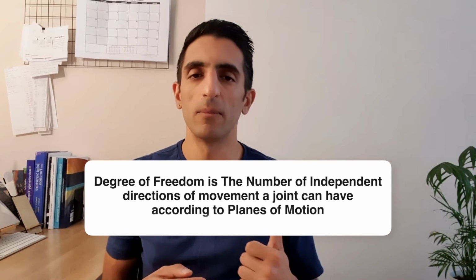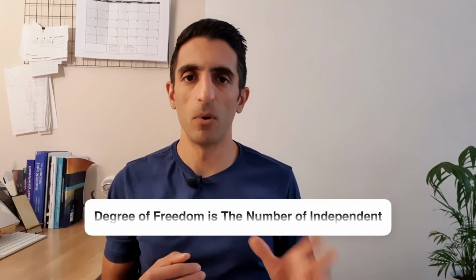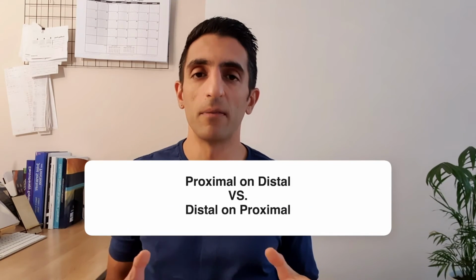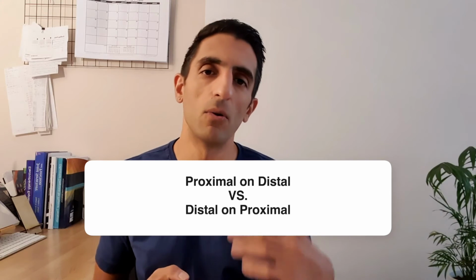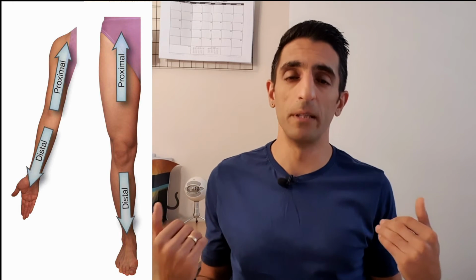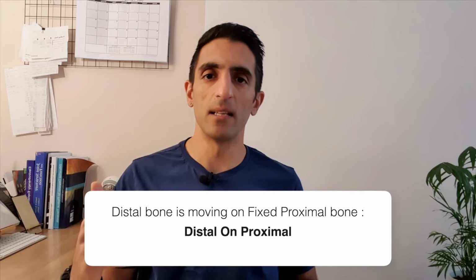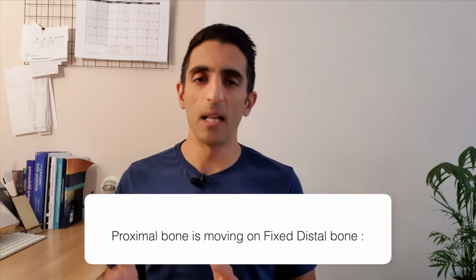So as we can understand, degrees of freedom in every joint means that the joint can move in different planes of motion, either 1 plane, 2 planes, or 3 planes of motion. And at the end, there are 2 perspectives around movements of a joint, either proximal on distal or distal on proximal. For example, in the upper extremities, my fingers are the distal part of my upper extremity, and my humerus bone is the proximal part. In the legs, it's the same as well. So in perspective around movements, we also have 2 perspectives: either proximal is fixed and distal is moving, or distal is fixed and proximal is moving.